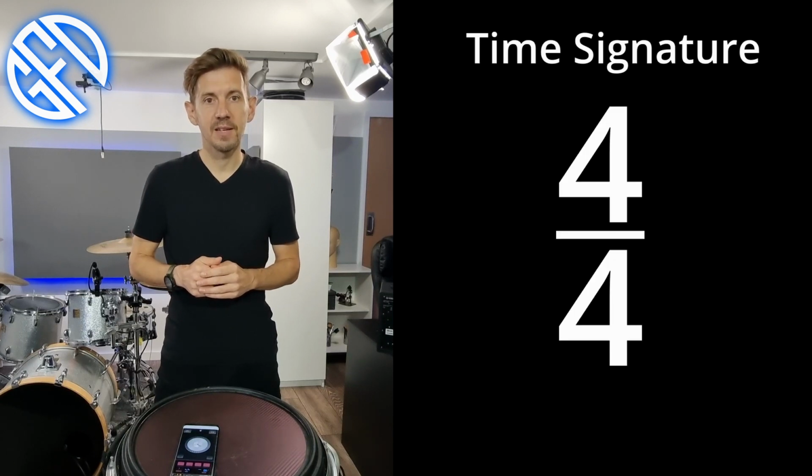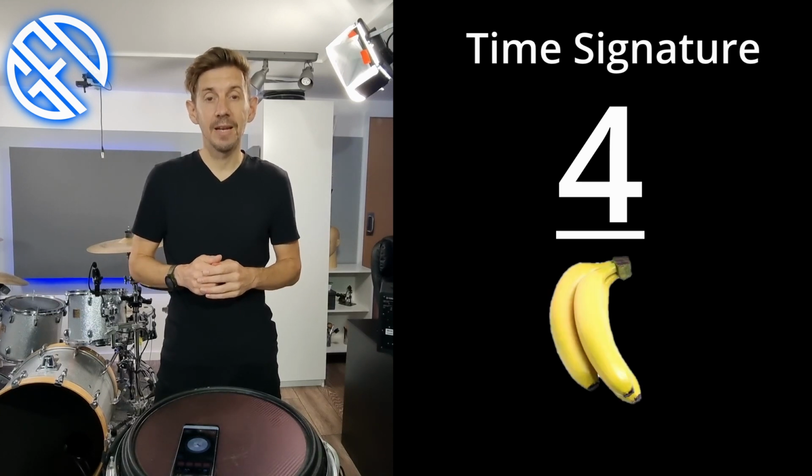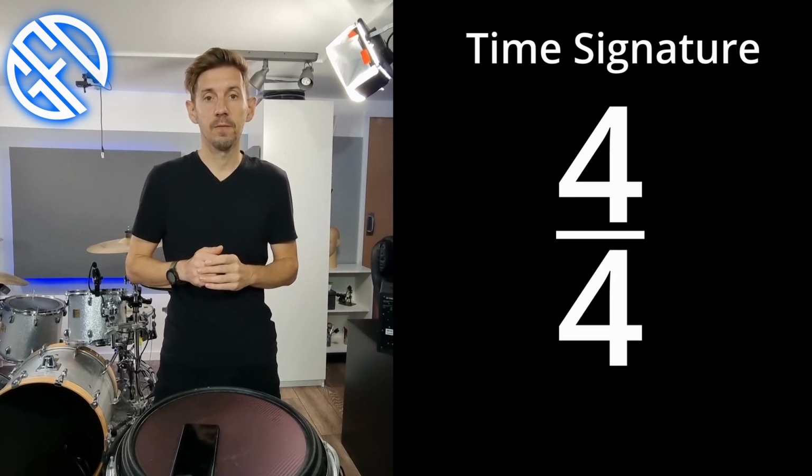So the way that's defined is we have two numbers at the start called a time signature. Really simple concept. The top number is how many of something. The bottom number is how many of what. So if there was a 4 at the top and some bananas at the bottom, it would mean in this bar you can fit 4 bananas. We don't work with bananas, but what we work with is fractions. So if there was a 4 at the top and a 4 at the bottom, we're saying we can fit 4 quarter notes in this particular bar.